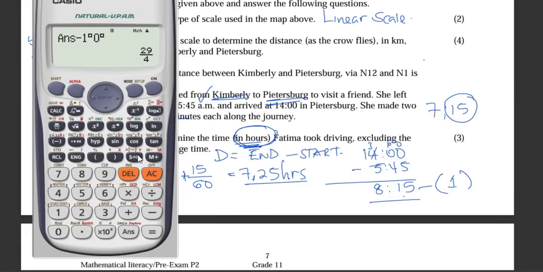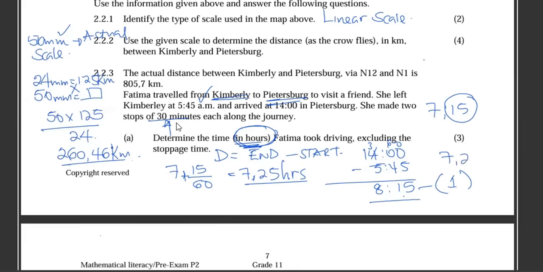Then you press this, which is 7.25. Remember, these are hours. The answer you have here is the same as the one that we've just calculated. All right, let's continue and see what happens next.